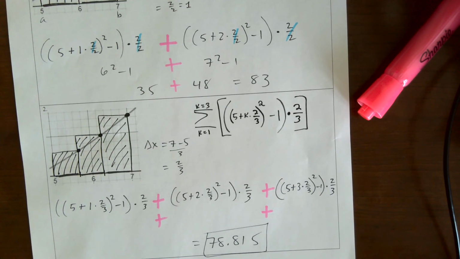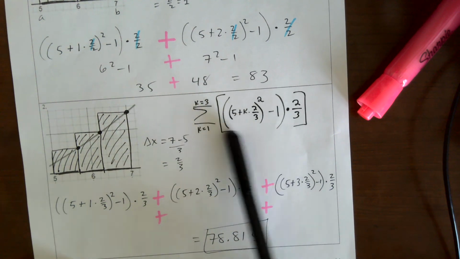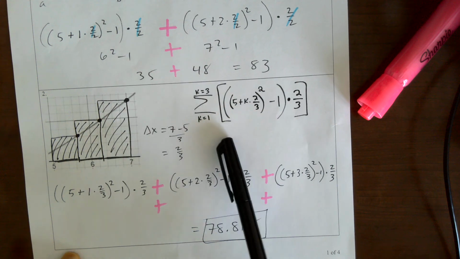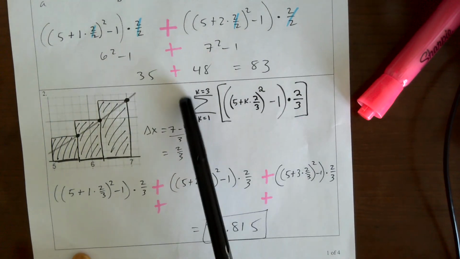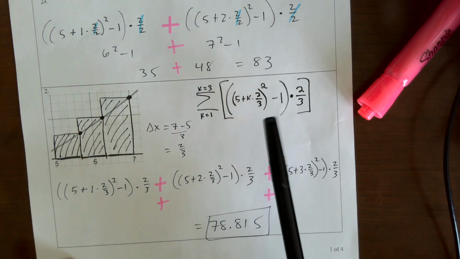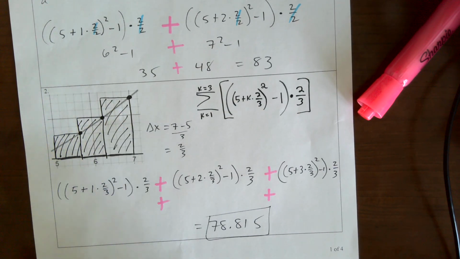Now you're going to do one with 4 terms and then 5 terms. Hopefully that will give you a feel for how this type of notation works. And then tomorrow we'll see where this notation comes from with regard to this picture.